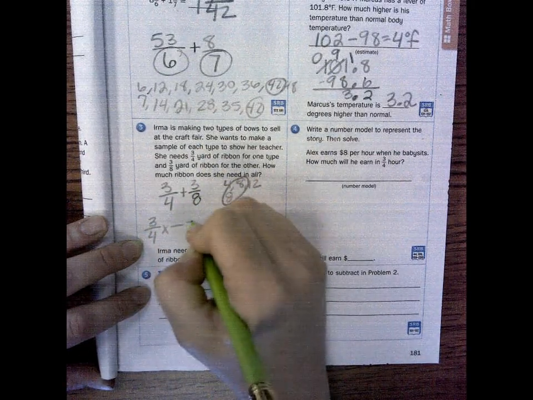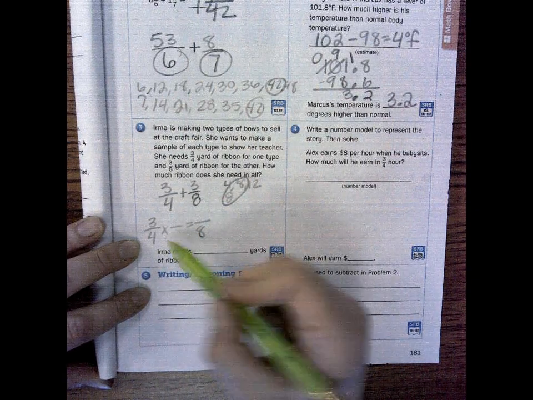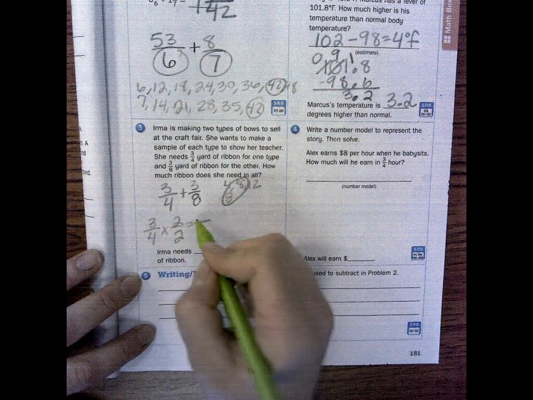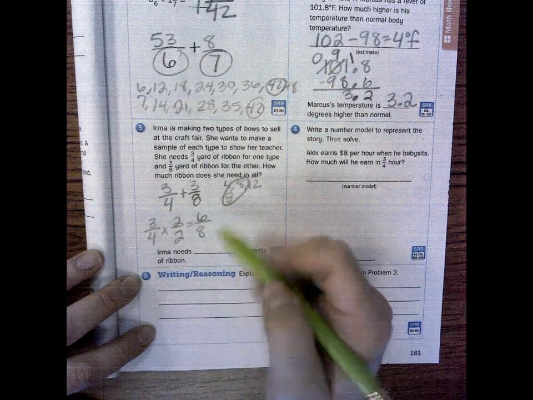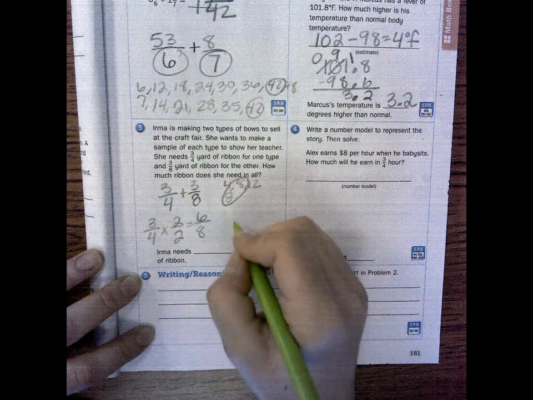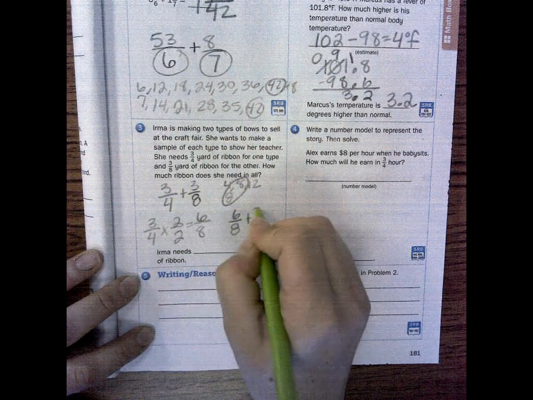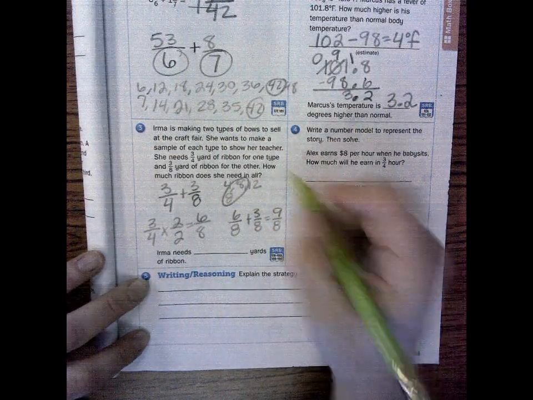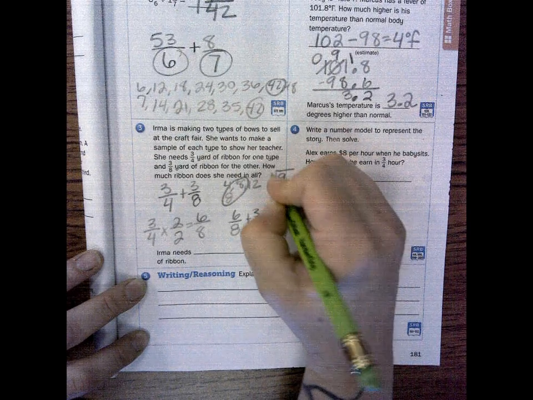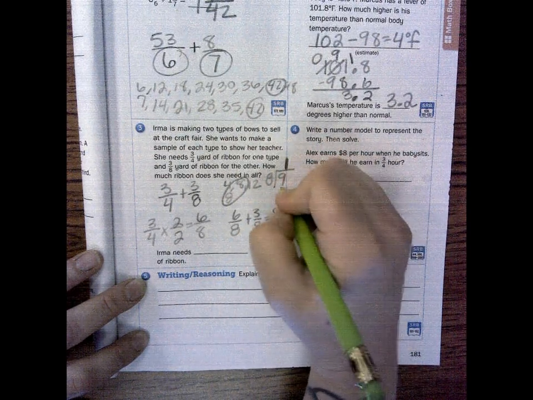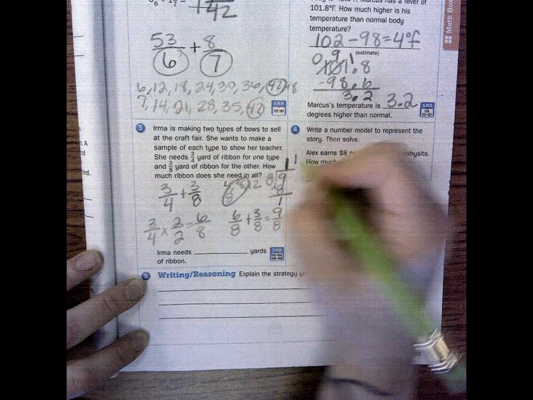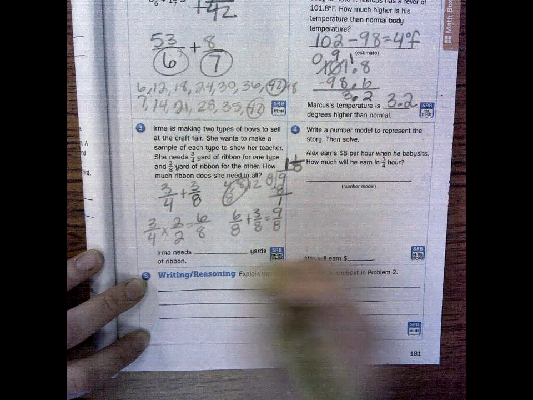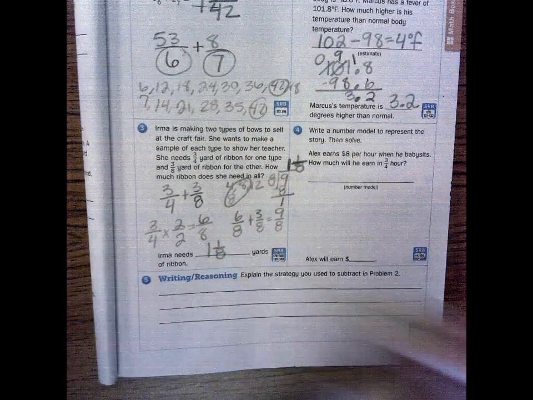3/4 times something gives me a denominator of 8. 4 times 2 is 8. What we do to the denominator, we do to the numerator. So 6/8. So now I'm going to substitute. Where I had 3/4, I'm going to write 6/8. 3/8 remains the same. Then I have 9/8. 9/8 is improper. I'm going to quickly divide. 8 goes into 9 one time. Always report my remainder as a fraction. So my remainder becomes my numerator. My denominator stays the same. So she needs 1 1/8 yards of ribbon.